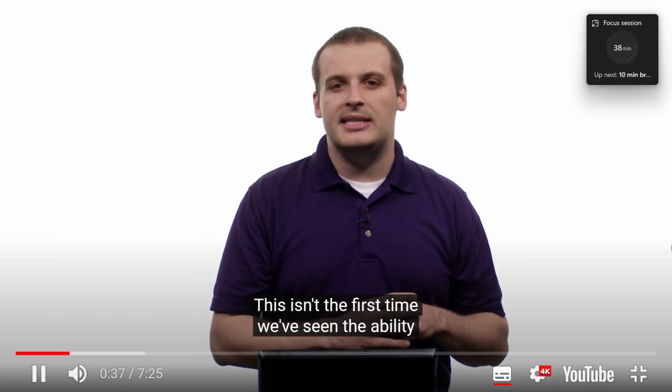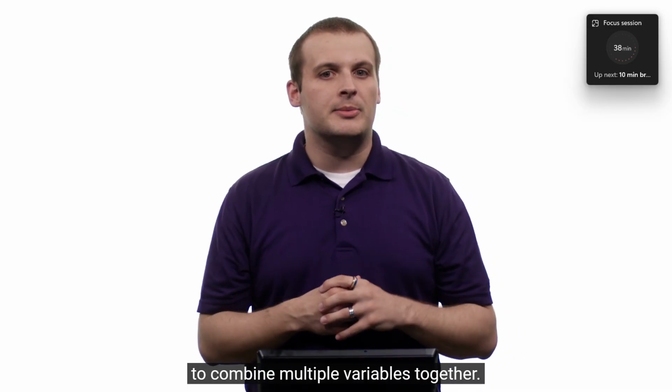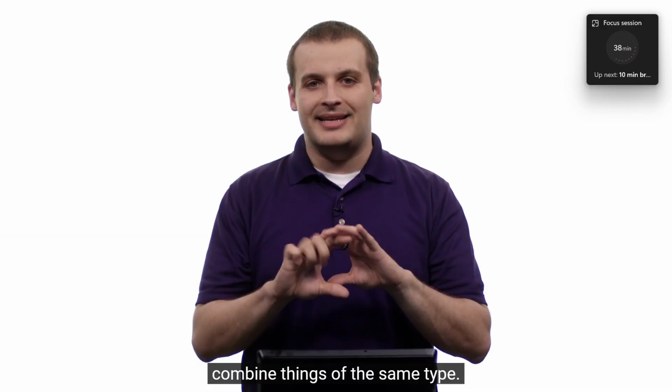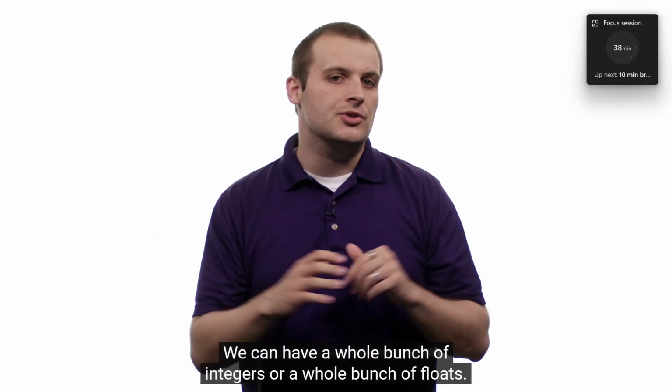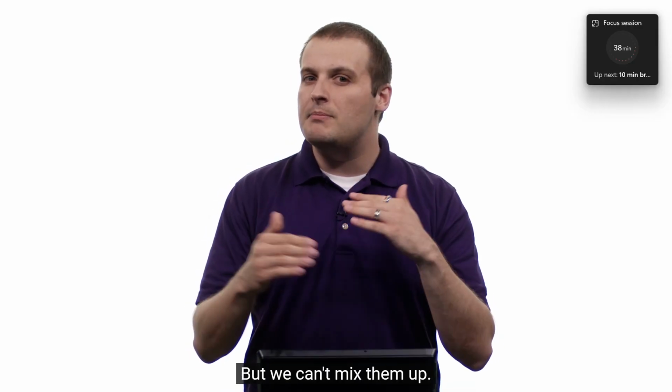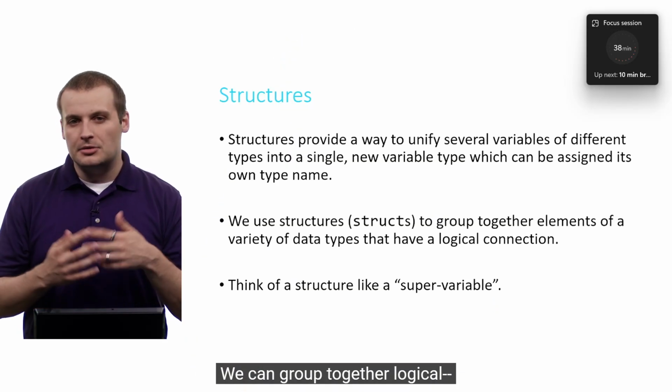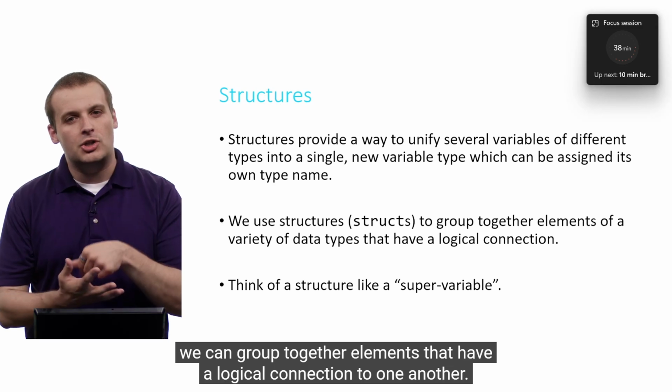This isn't the first time we've seen the ability to combine multiple variables together. We've seen that with arrays. But remember, the restriction with arrays is that we can only combine things of the same type. We can have a whole bunch of integers or a whole bunch of floats, but we can't mix them up. With structures, we actually can. We can group together elements that have a logical connection to one another.